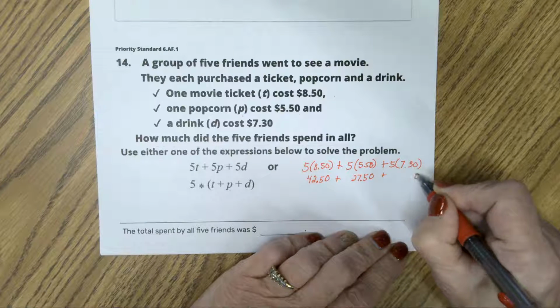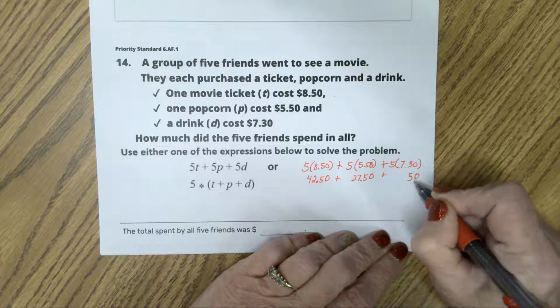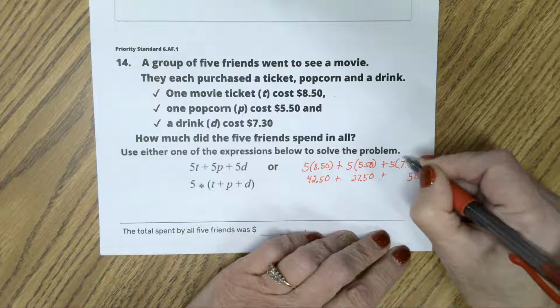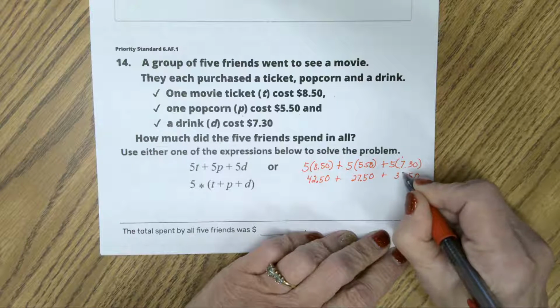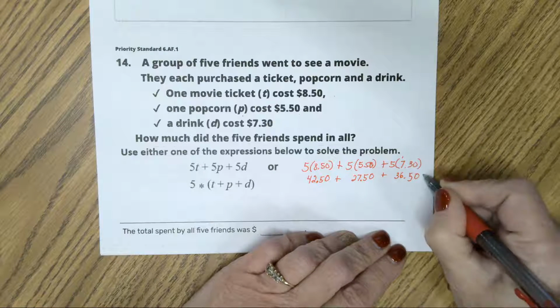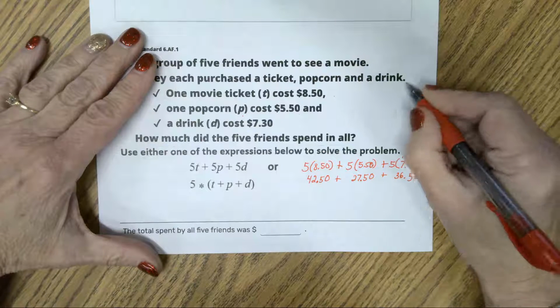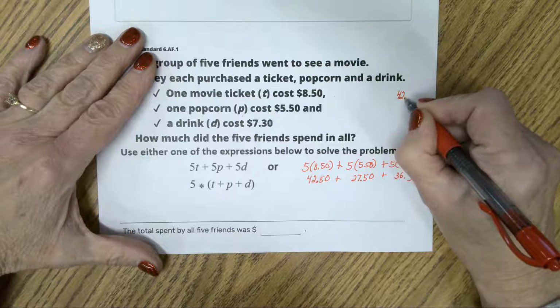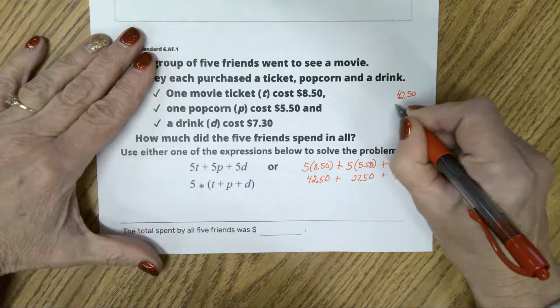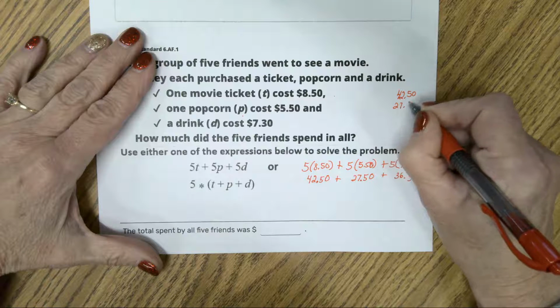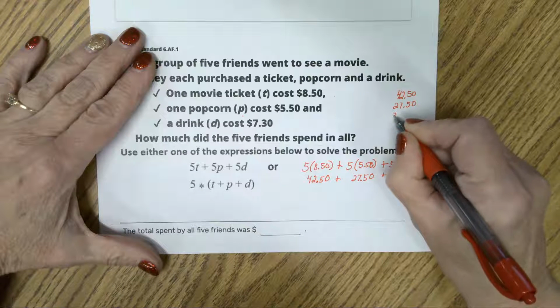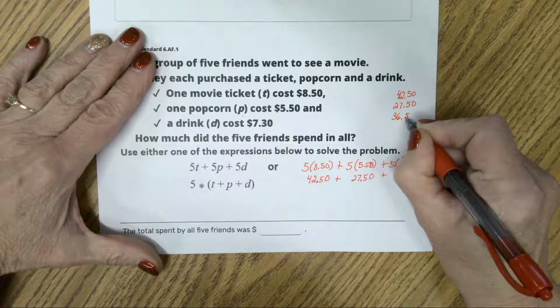5 times 0 is 0, 5 times 3 is 15, put down a 5, carry a 1. 5 times 7 is 35, plus 1 is 36. Now we're going to add those all together. I'm going to line them up vertically this way. So I have $42.50. Line them up, $27.50, $36.50.